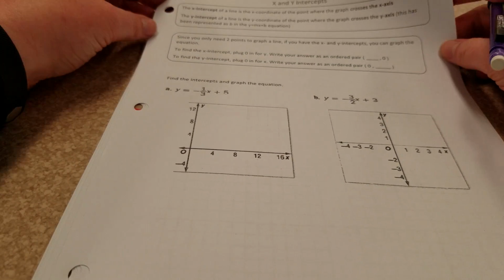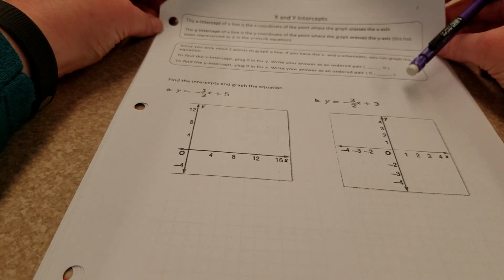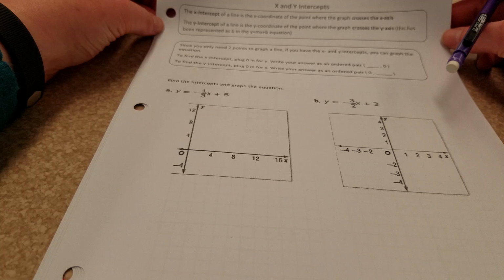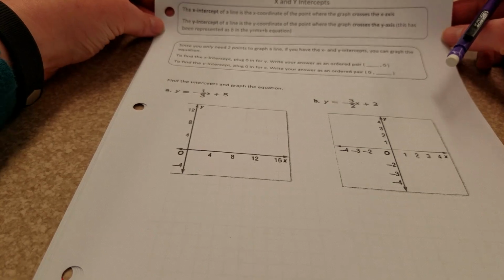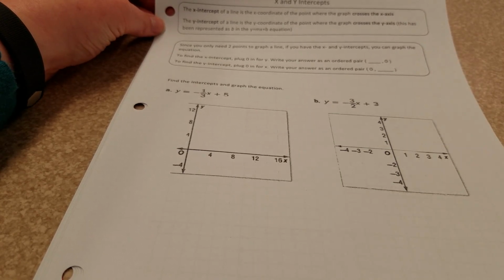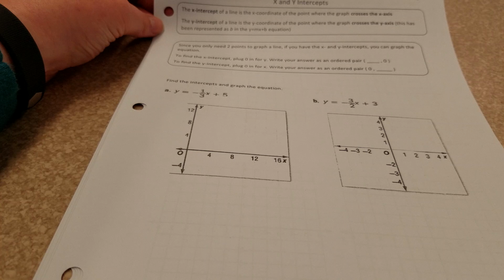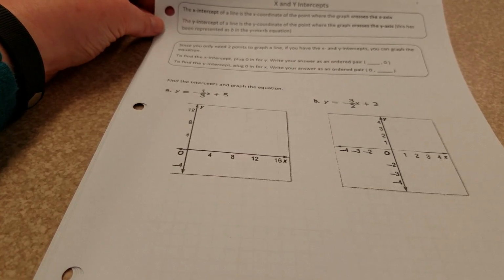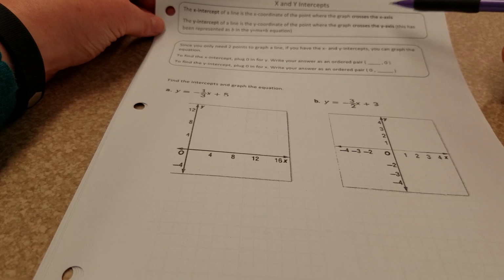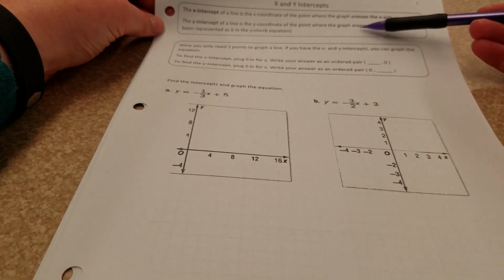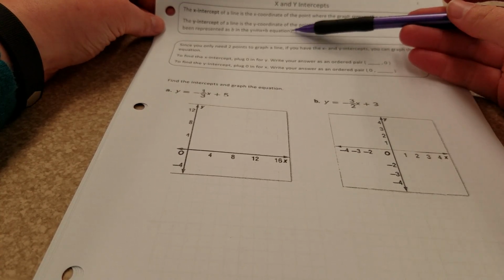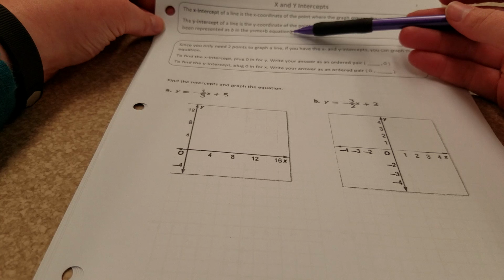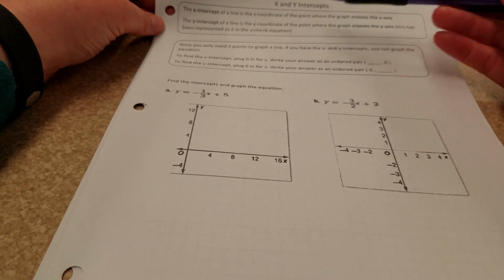Alright guys, here is our lesson on x and y intercepts. This lesson's pretty easy. The x-intercept of a line is the x-coordinate where the point crosses over the x-axis, and the y-intercept is the y-coordinate point where the graph crosses over the y-axis. We've already worked a little bit with the y-intercept when we've been talking about the y equals mx plus b equation, so slope-intercept form, so you've seen that one before.